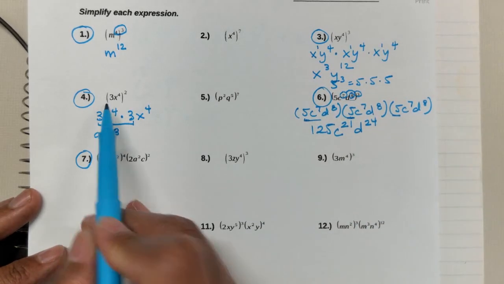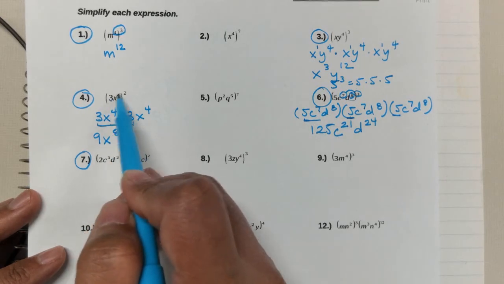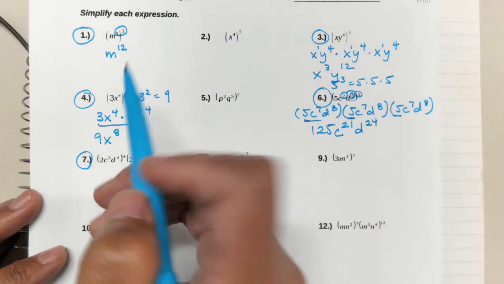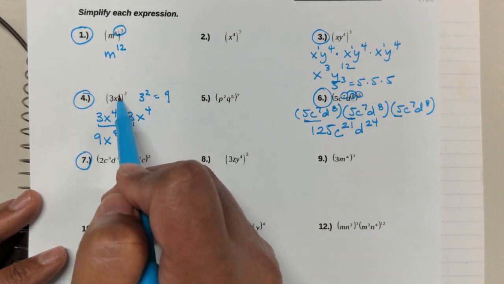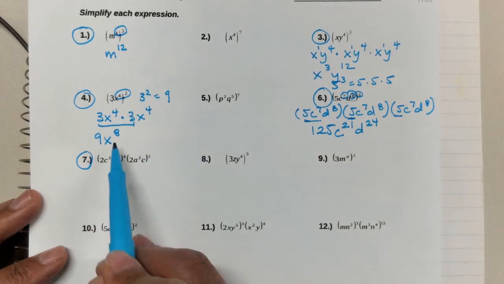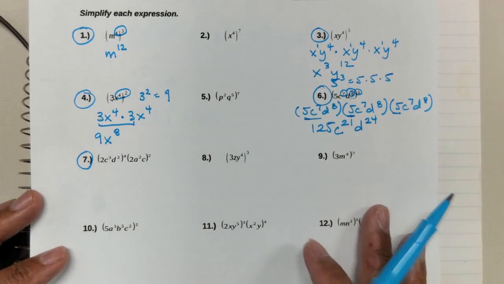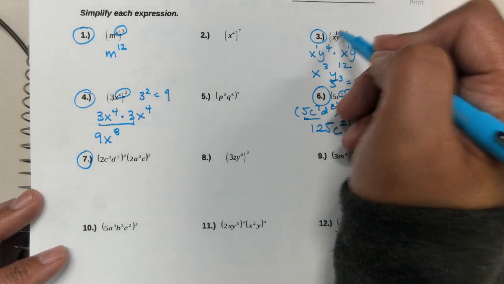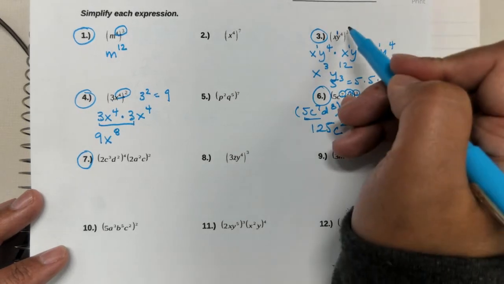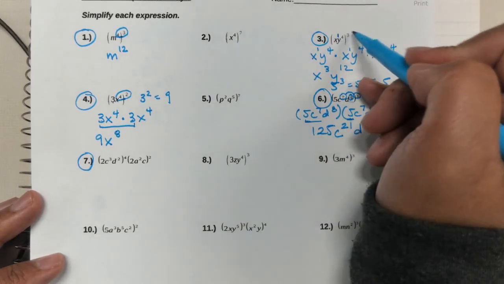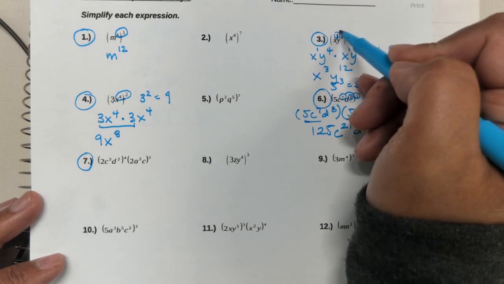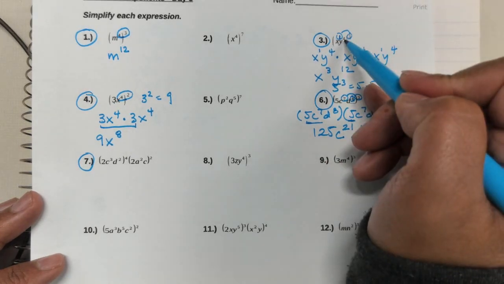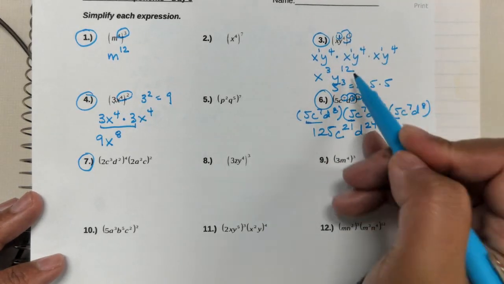Same thing with number 4. This 3, which is your coefficient, is raised to the 2nd power. So 3 to the 2nd power is 9. And then x to the 4th raised to the 2nd power. You're multiplying these 2 together, so that will be 8. And if I do number 3, I just have x, that exponent is 1. And then I will take my 1, multiply it by my 3, because the powers, I multiply them together. That will be 3. 1 times 3 is 3. And then I multiply it with the y, so 4 times 3 is 12.